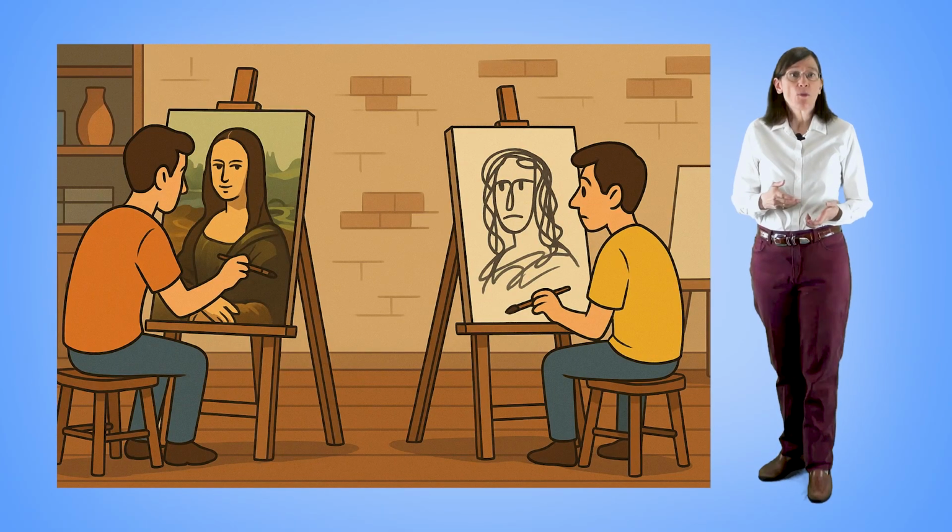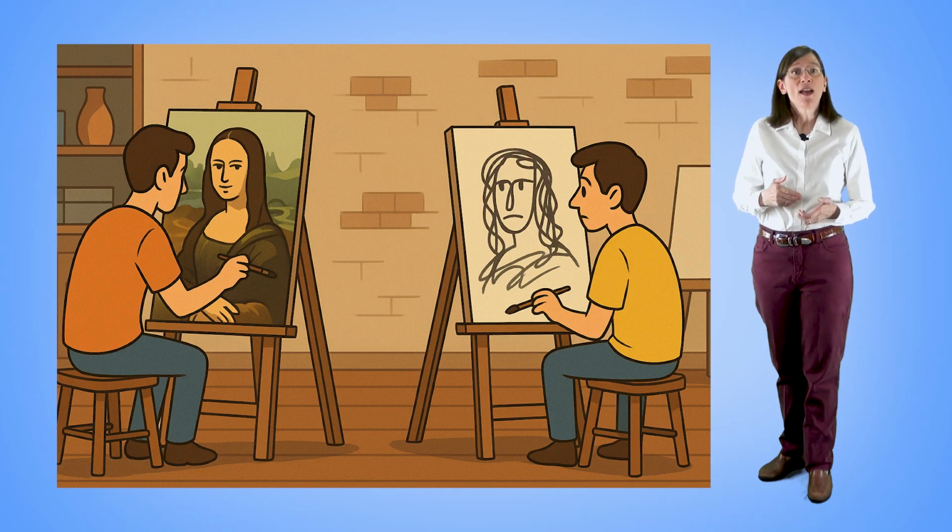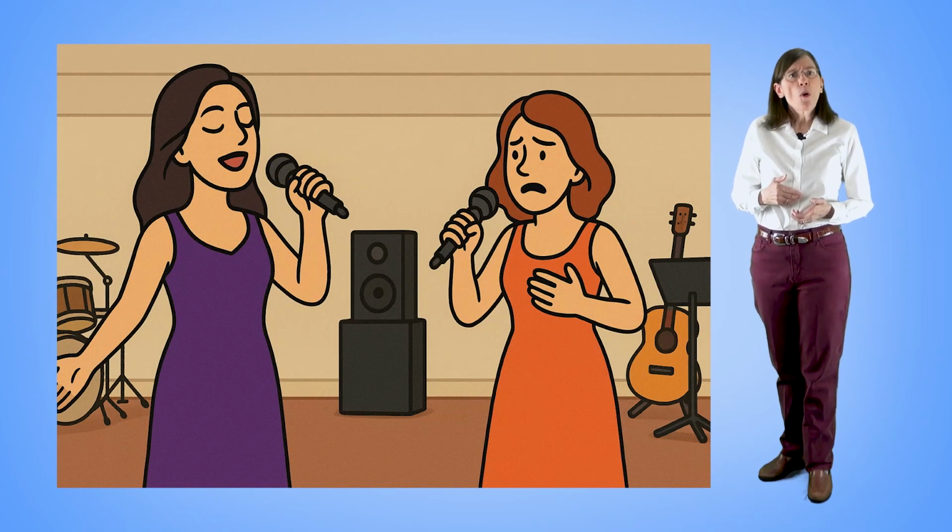Just looking at someone else's painting doesn't mean you could actually create that painting yourself. And just hearing a song won't give you the expertise you need to sing it in the same resonant fashion.